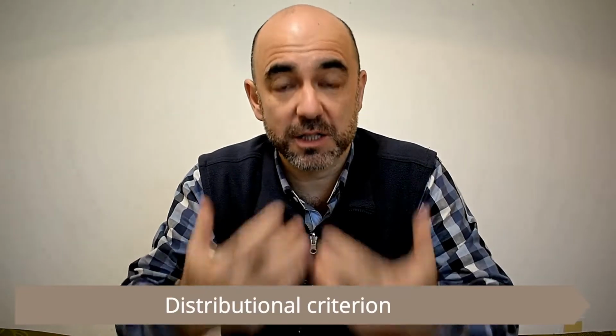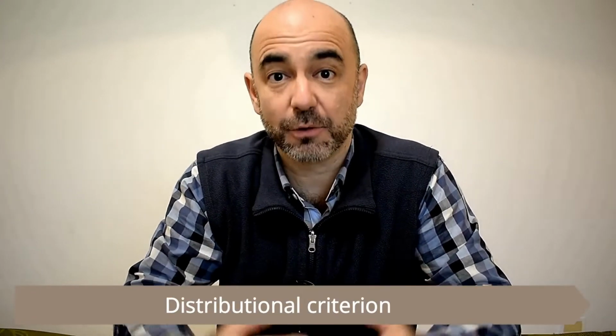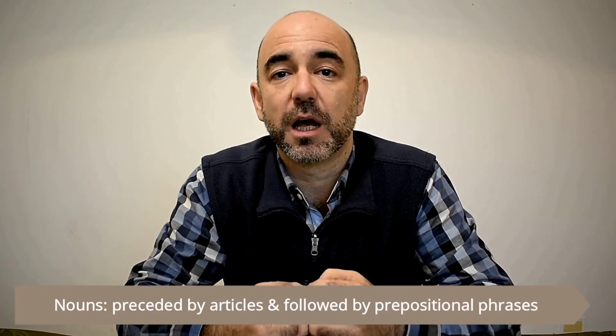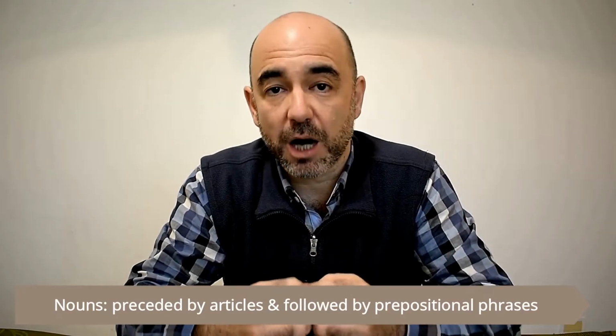Let us talk about one distributional criterion for the determination that a constituent belongs to the category noun. By distribution we mean basically the hierarchical arrangement of constituents in a phrase or clause. Let's take the category noun and consider the distributional properties of nouns. Nouns are typically followed by prepositional phrases, and they are typically preceded by articles. So I can say the book on the table, the lady in red, or the name of the rose.